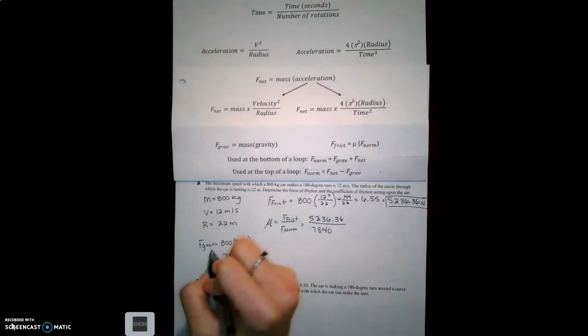You multiply those together to get 7,840. So plug that at the bottom. So again, we have our frictional force divided by our normal force, which is our gravitational force we just found, and divide those to get 0.66 as your coefficient.